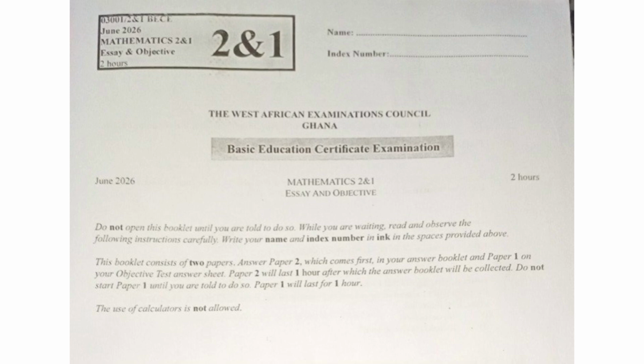You have a space for your name, your index number, then the West Africa Examination Council, then the Basic Education Certificate Examination. So these are the instructions. Do not open this booklet until you are told to do so. While you are waiting, read and observe the following instructions carefully. Write your name and index number in ink in the space provided above. This booklet consists of two parts. Answer paper 2, which comes first in your answer booklet, and paper 1 on your objective test answer sheet.